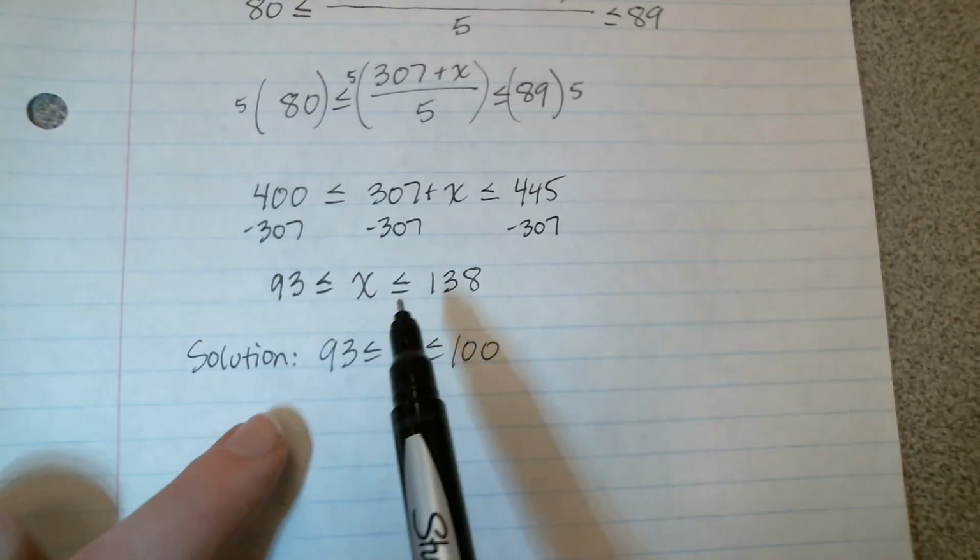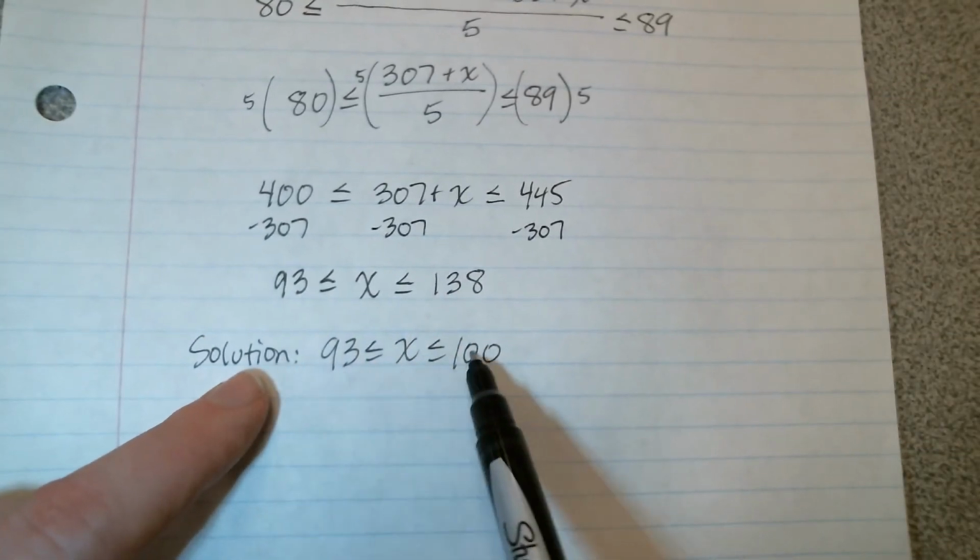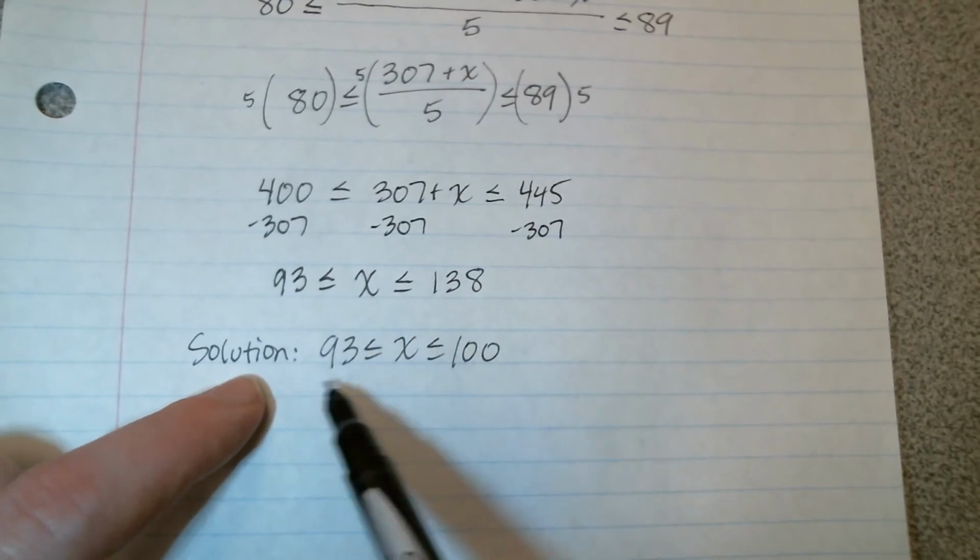And you might be asked to present this solution set in various formats, so make sure you can write your set in different notations.